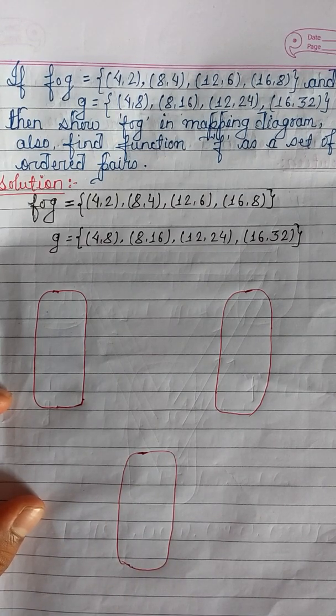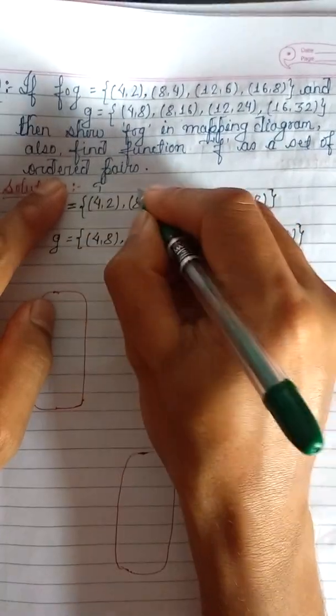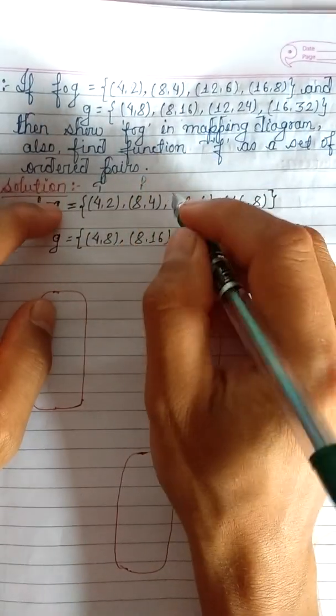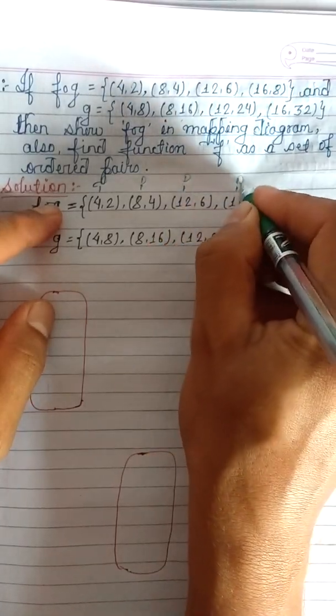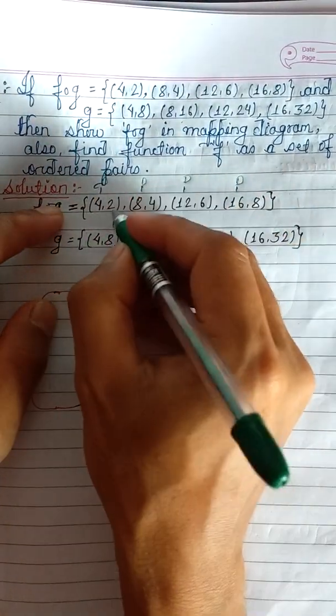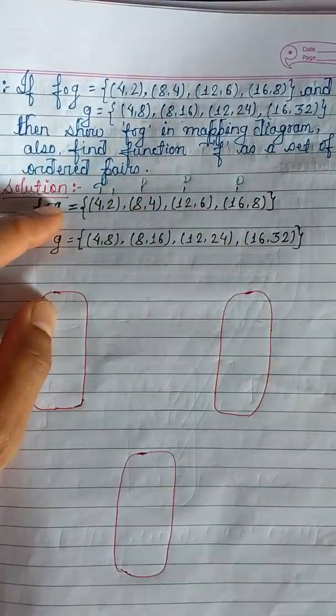For the first composite function, this is the domain. I have written D for domain. X is always the domain, or you can say the antecedent is always the domain and the consequence is always the range.